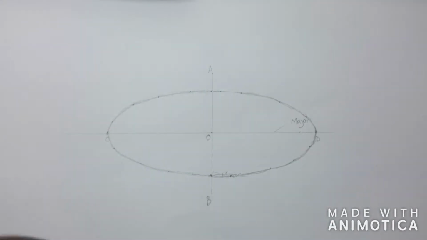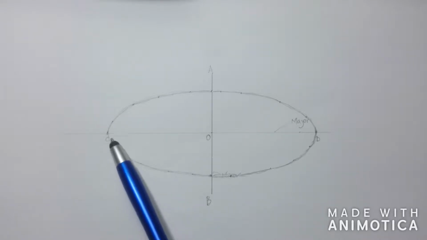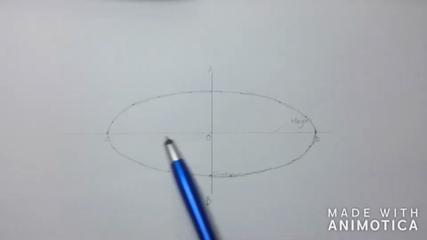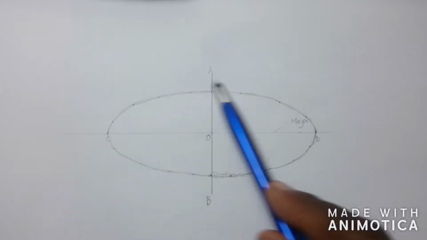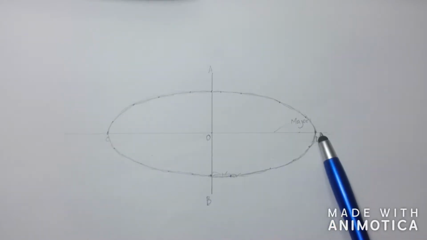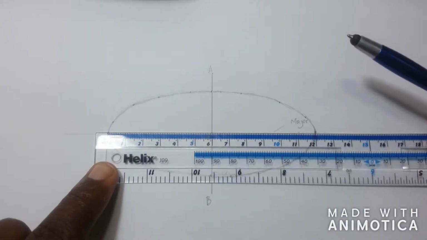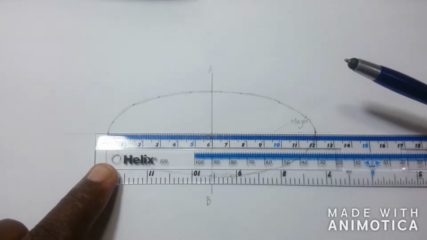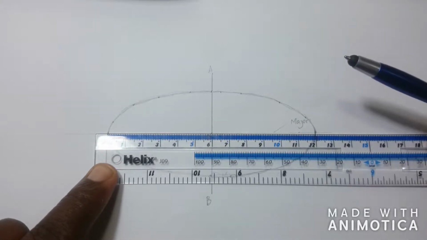The major axis for this drawing, let's check it and see. The major axis is the longer portion of the ellipse. This is the ellipse. The major axis is the longest portion of the ellipse, and luckily this is 120, or 12 centimeters, 120 millimeters.